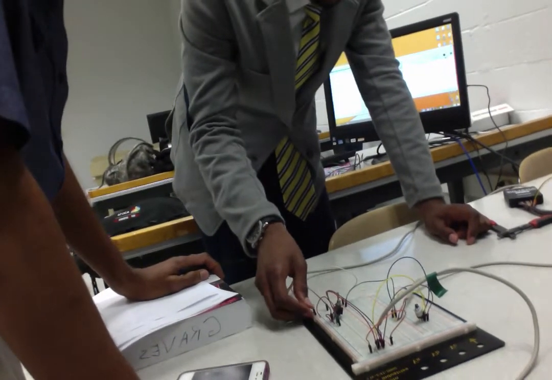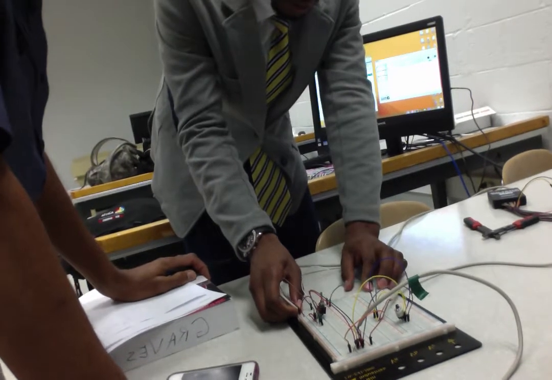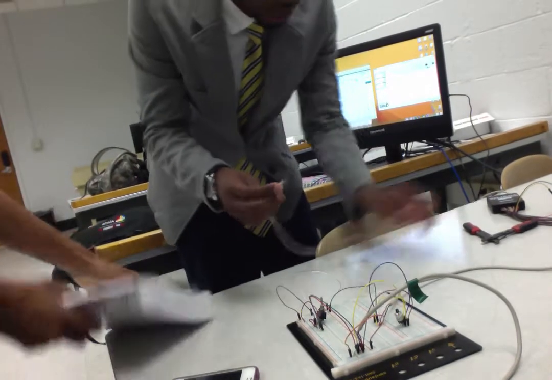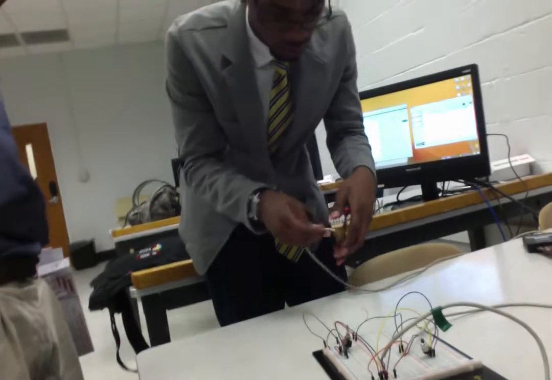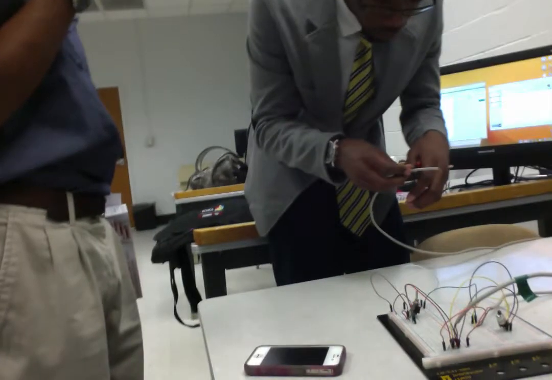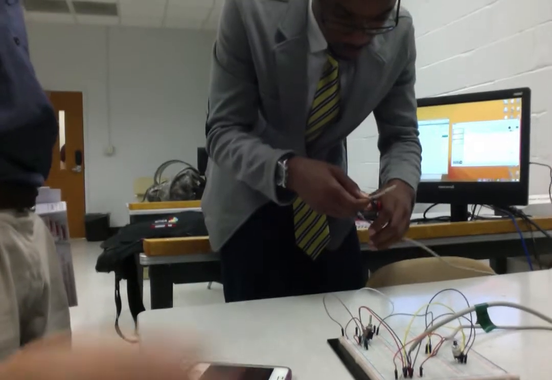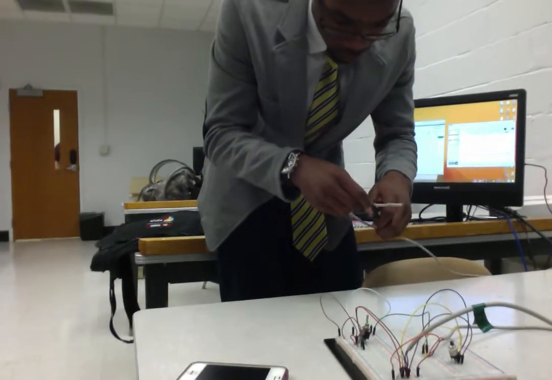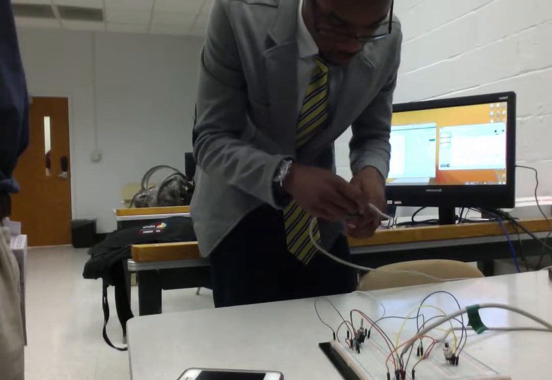If I plug it out, I don't know how deep it is. It's not deep. So we would have to strip this wire and actually reveal the cable. Just cut it out. All right.